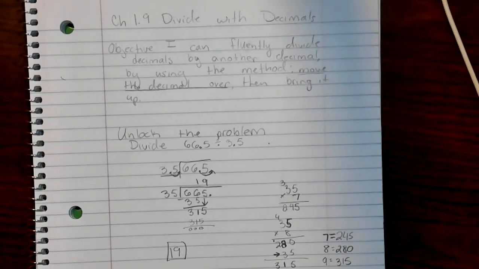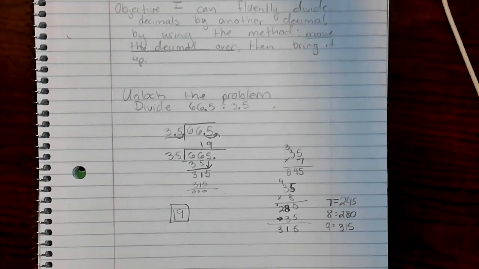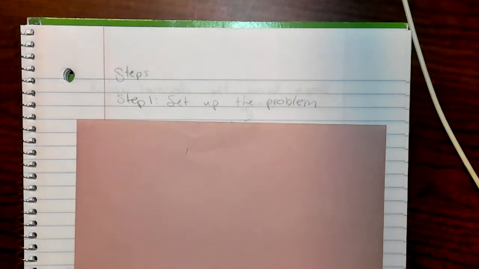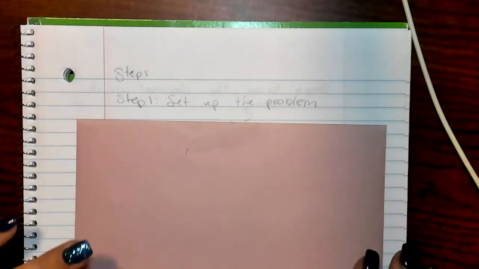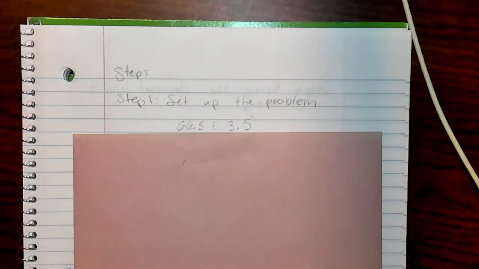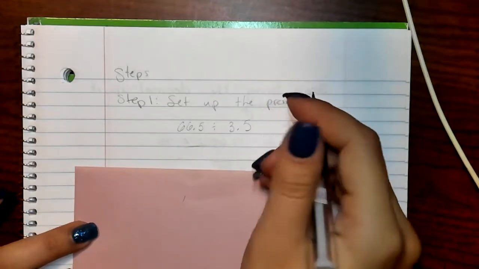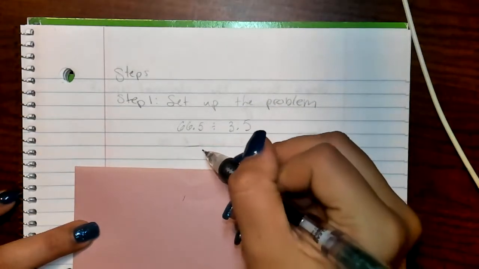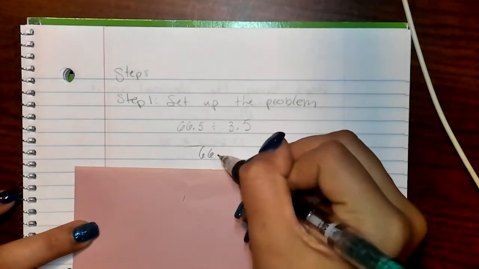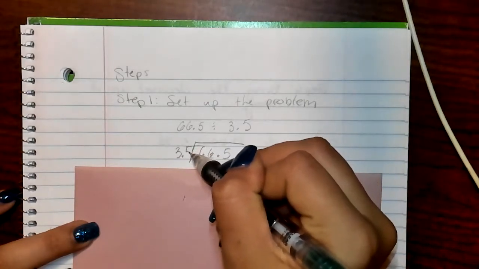All right, let's jump into, oh, you can't see anything I just did, can you? Okay, so let's jump into steps. So step one is to set up the problem. If we're given 6.5 divided by 3.5, set it up just like you say it: 6.5 divided by 3.5.